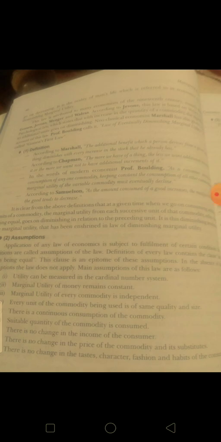In the table there are two columns. First column is number of ice cream cups, second column is marginal utility. First unit, second unit, third unit, fourth unit, fifth unit, sixth unit. 6 units are there in the first column and marginal utility is 4, 3, 2, 1, 0, minus 1. In this table, first cup of ice cream yields 4 units of marginal utility. This will satisfy your want to some extent and the intensity of the want will mellow down.